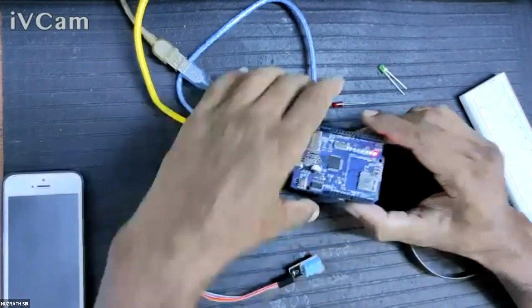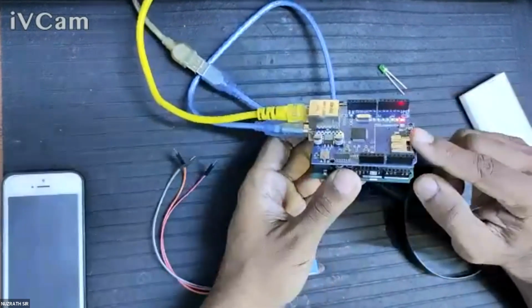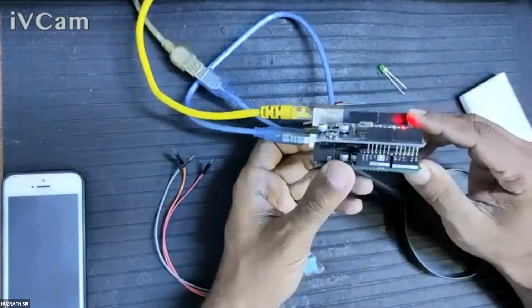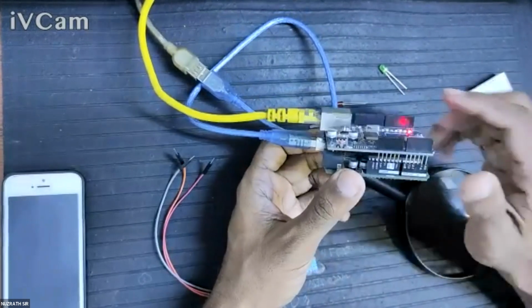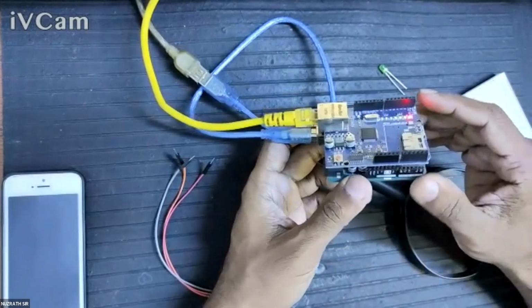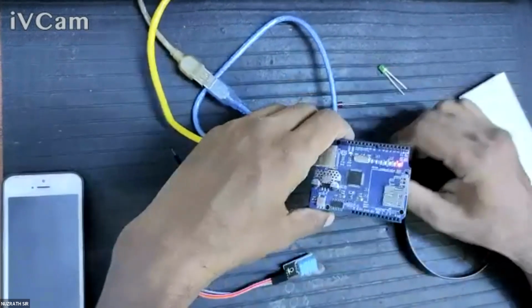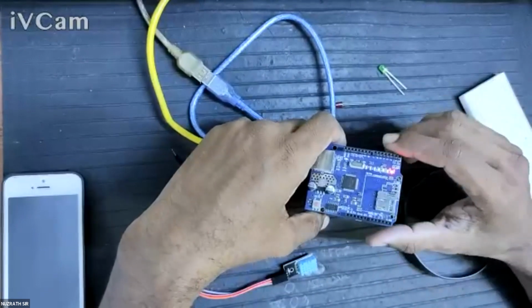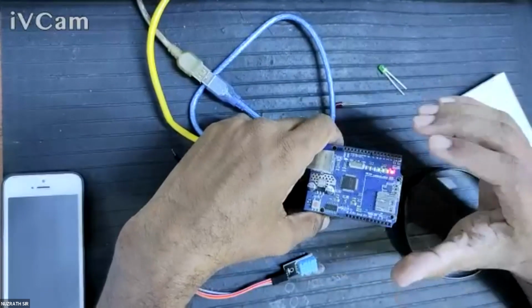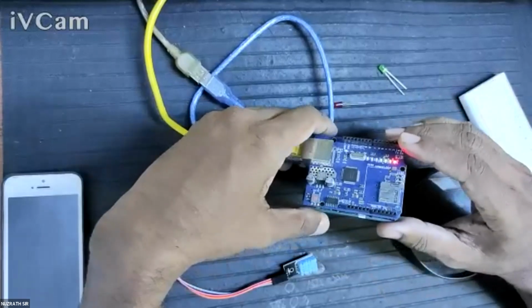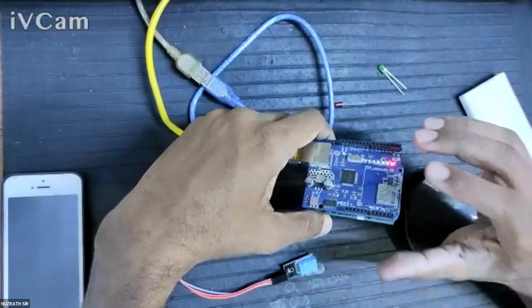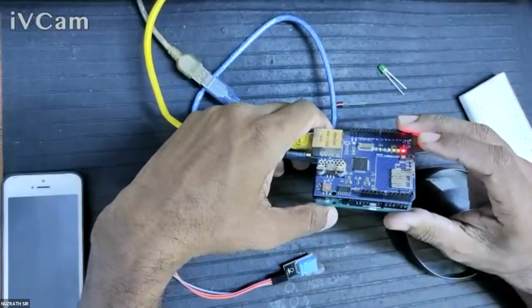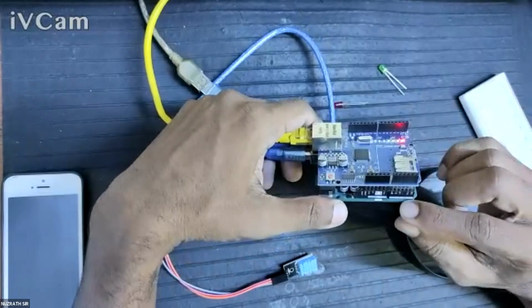Step 1, you have to take the shield and attach it to the Arduino. Students, when you're doing your practicals and assignments, you need to take photographs of every step of assembling your device, and write a description or a heading for each. That is why from the beginning I'm showing the components that are needed.